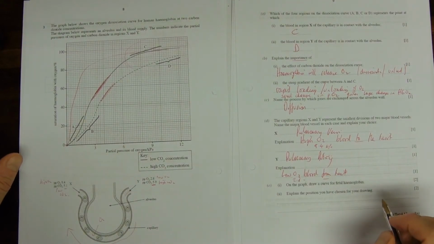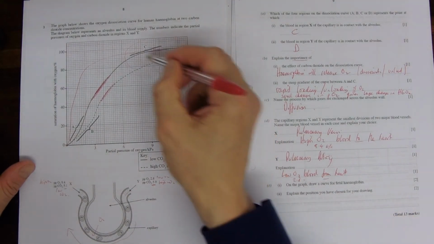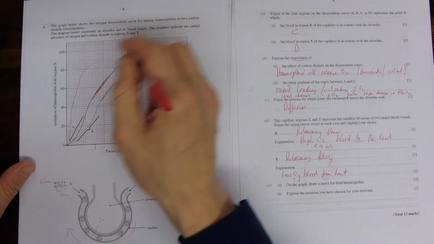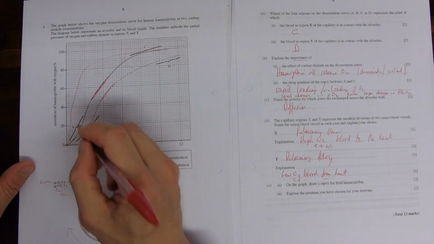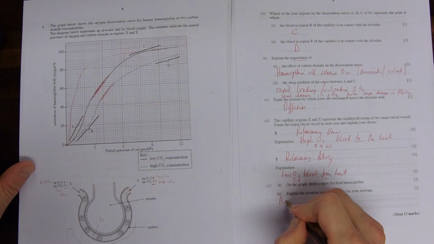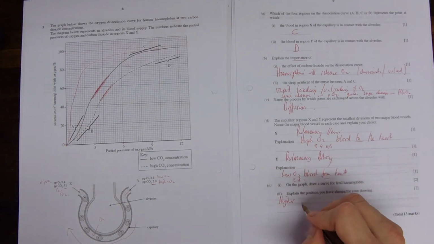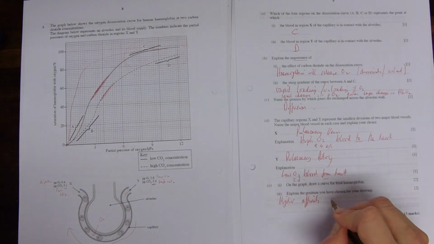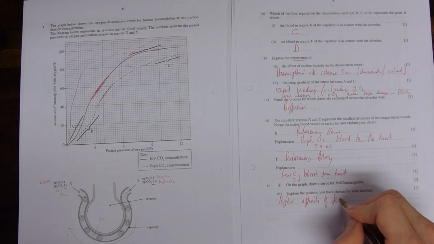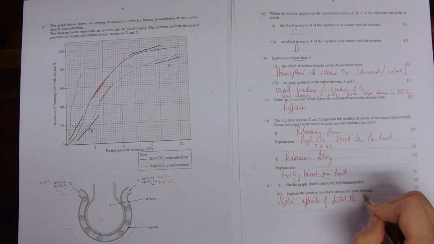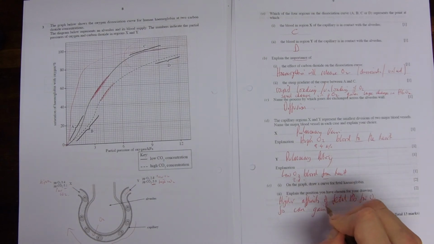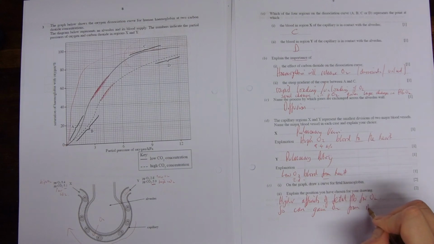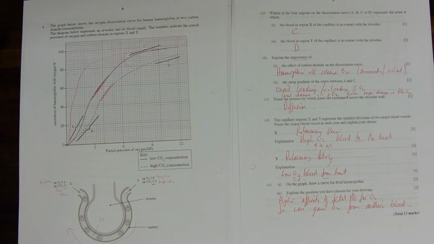Explain the position you've chosen for your drawing, and we're going to relate this to a higher affinity of the fetal hemoglobin for oxygen, so it can take up oxygen from the mother. So higher affinity of fetal hemoglobin for oxygen, so can gain oxygen from mother's blood.